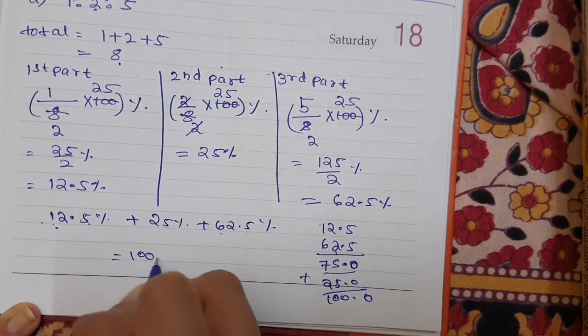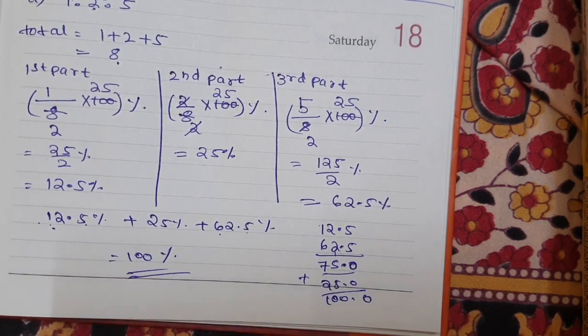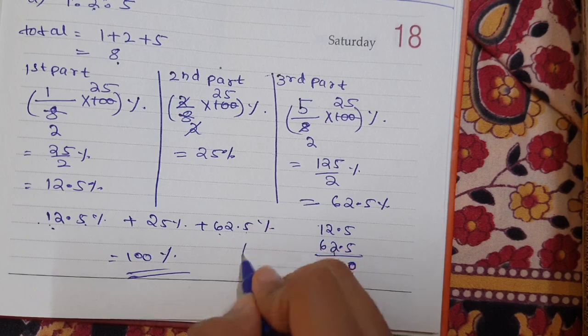That means 100%. That means our answer is correct.